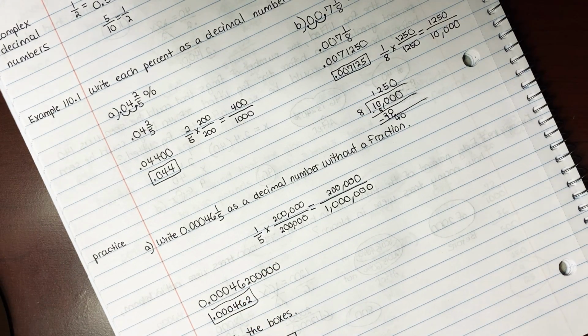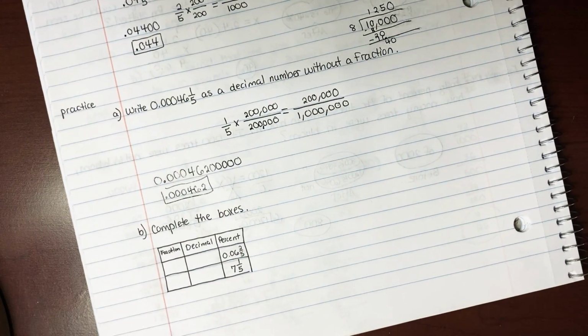All right. Now, go ahead and do practice B. Complete the boxes. You don't need to insert the reference numbers. Okay, these are similar to 110.1. Okay, you've got percents. You need to make them decimals and fractions. All right, go ahead and try to do these on your own, and then play the video and see if you got them correct.